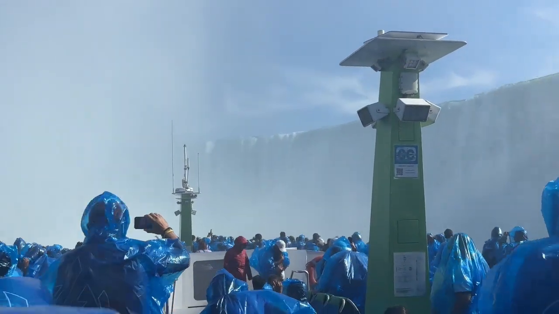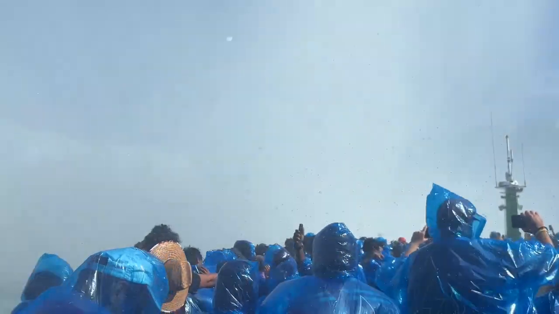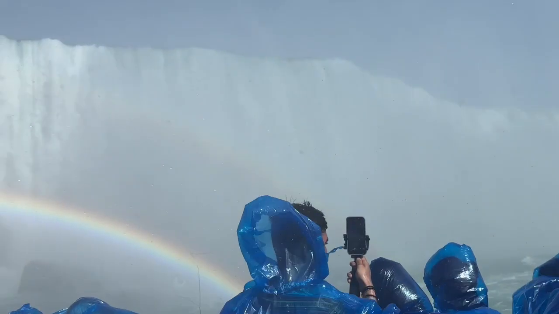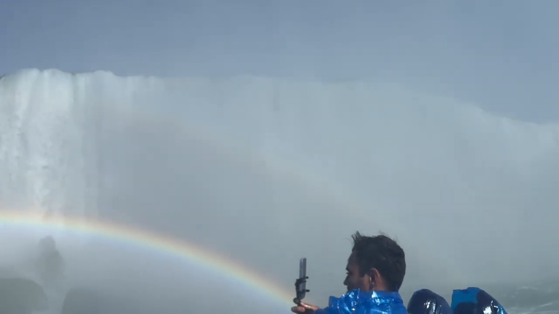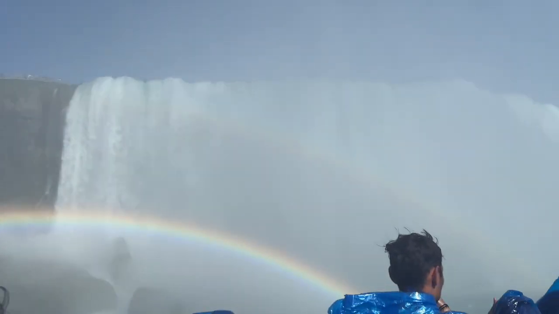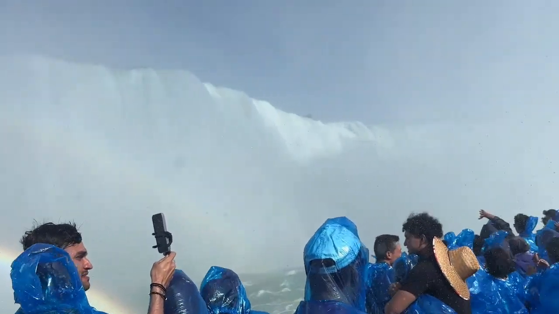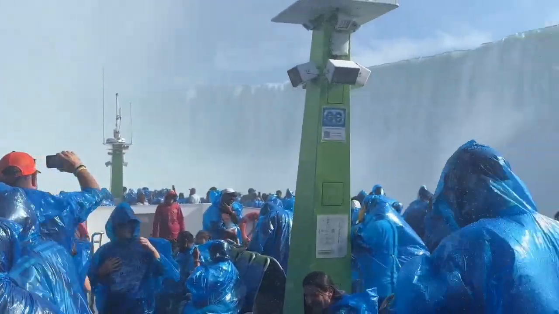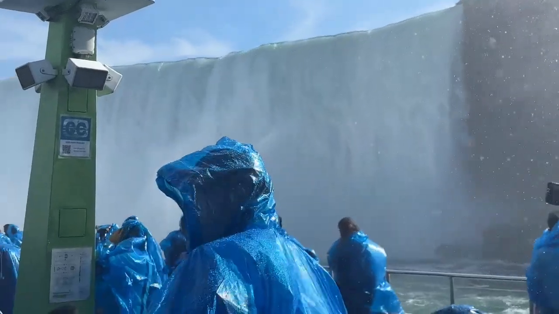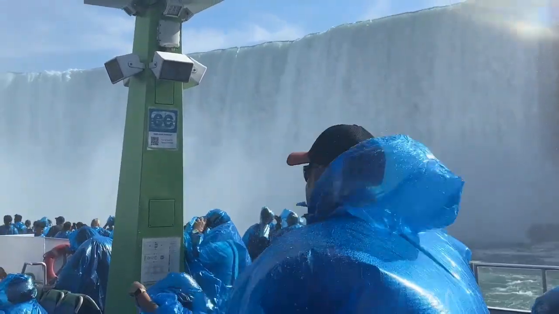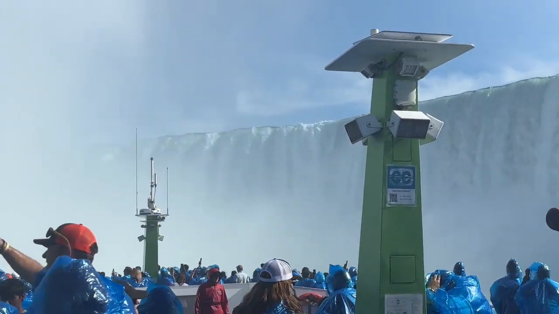The boat will do a 360 in a minute, so we'll be right up against it, getting absolutely drenched. The amount of water that flows through here is absolutely amazing, man. I don't know if anybody can see any of this. We are absolutely soaked now.